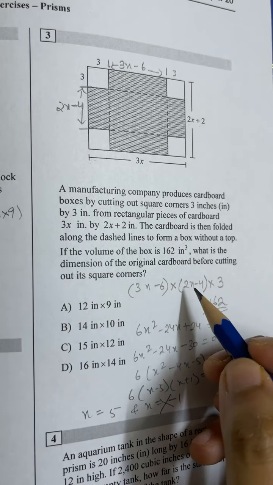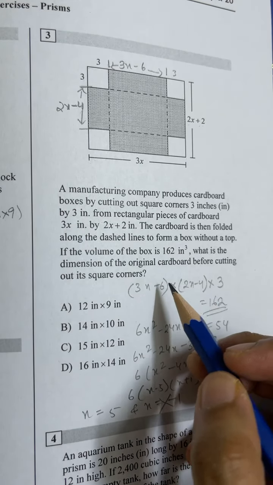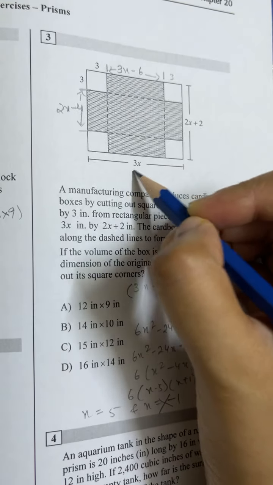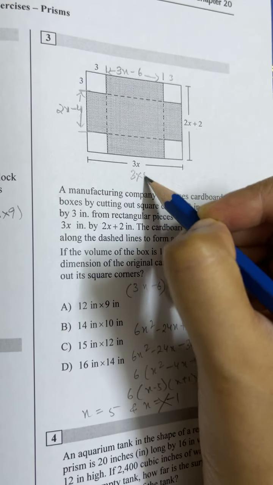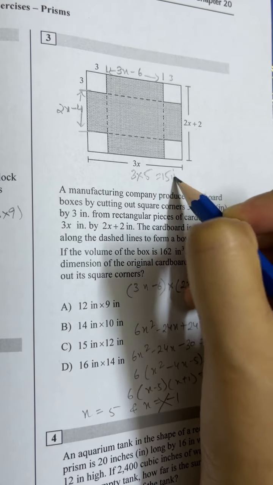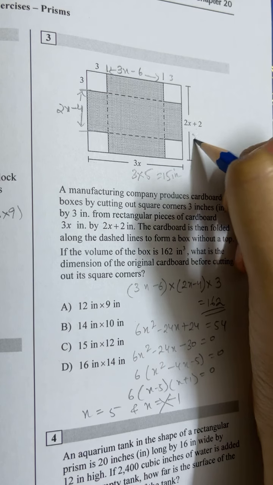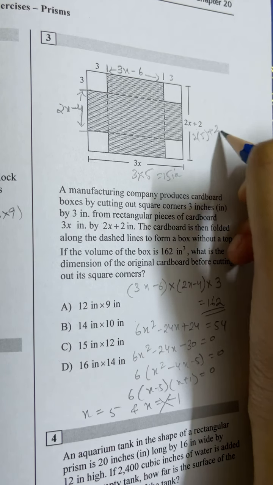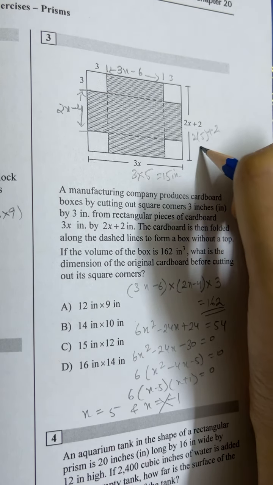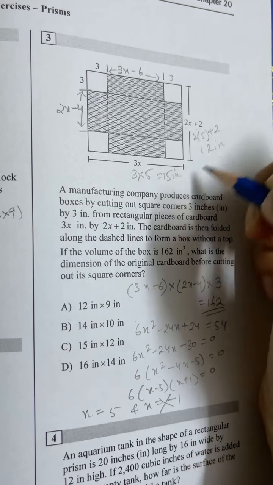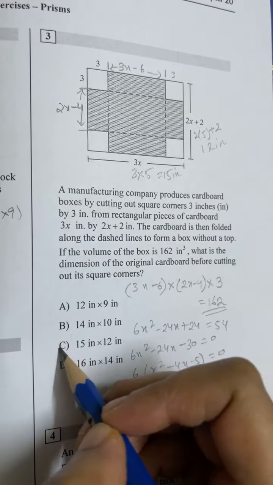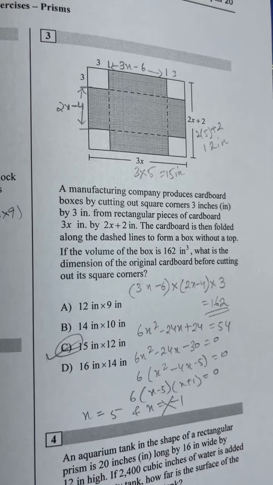Now what are the dimensions of the original cardboard? Just multiply them together. That's 3 into 5 inches, 3 into 5, that's 15 inches. And here, that's 2 into x plus 2, 2 into 5 plus 2. That's 10 plus 2, 12 inches. So you have 15 by 12 inches. That's your option C. Simple.